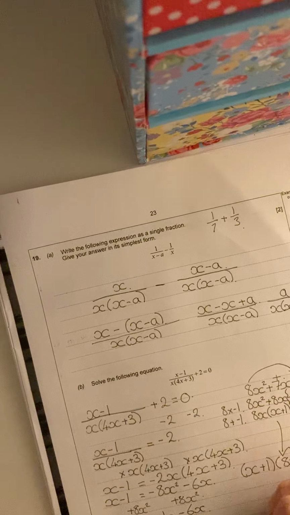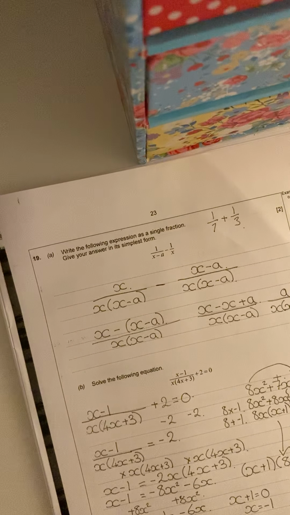So finally we need to solve. Either x plus 1 equals 0, which would mean that x equals negative 1, or 8x minus 1 equals 0, which would mean 8x equals 1 and x equals an eighth. So these are my two solutions for x.